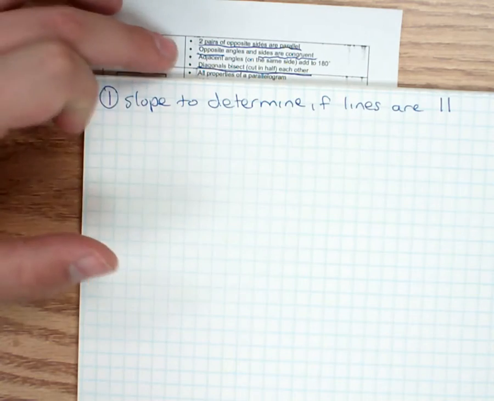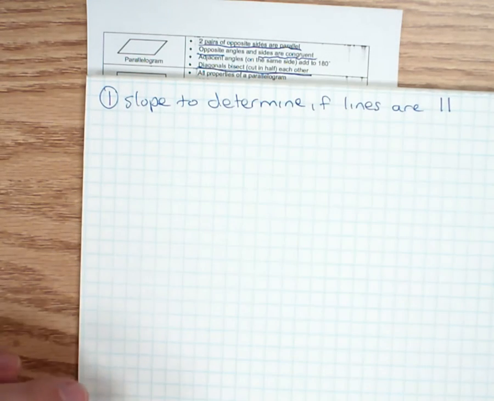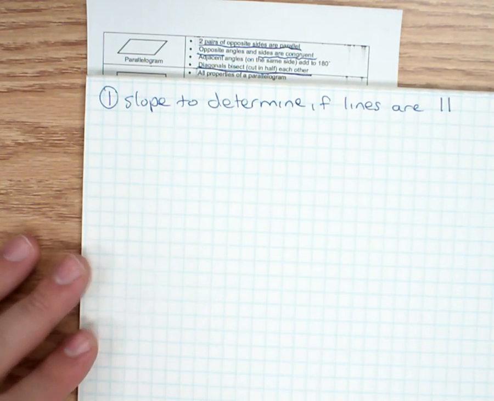Okay. Now, how could we determine that the opposite sides are congruent? So the lengths are the same. How could we use that?